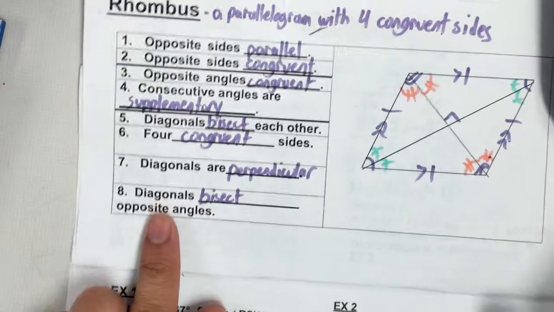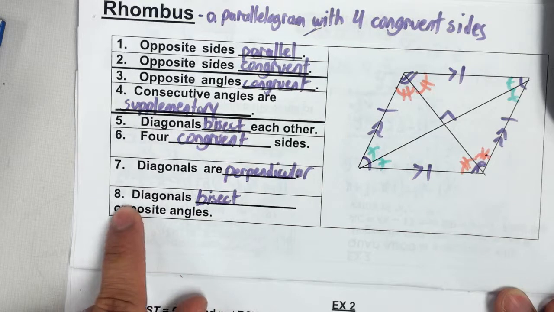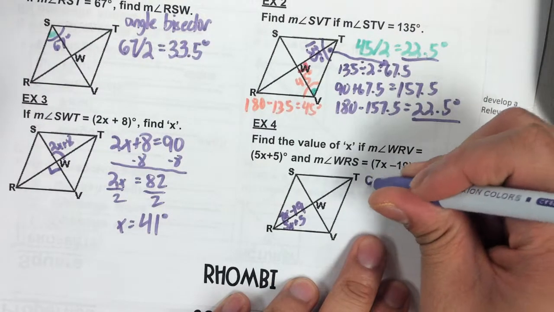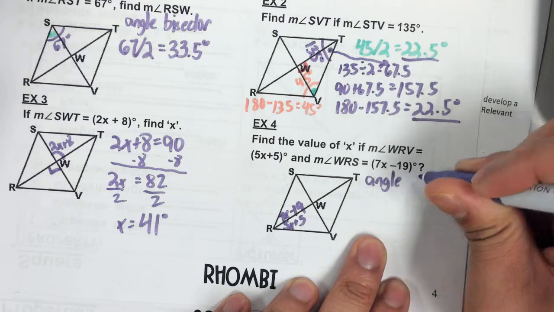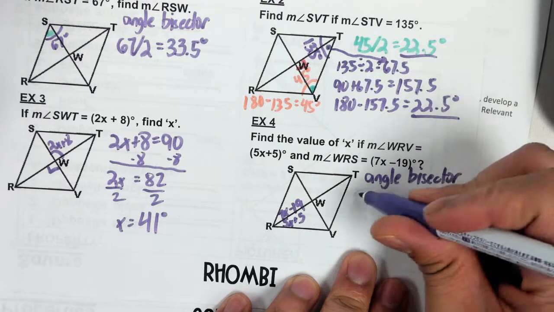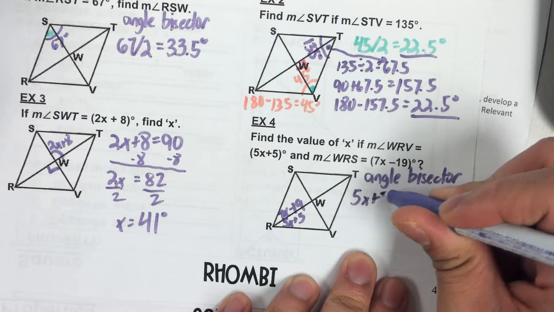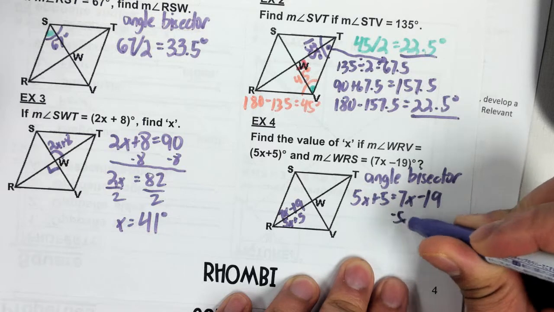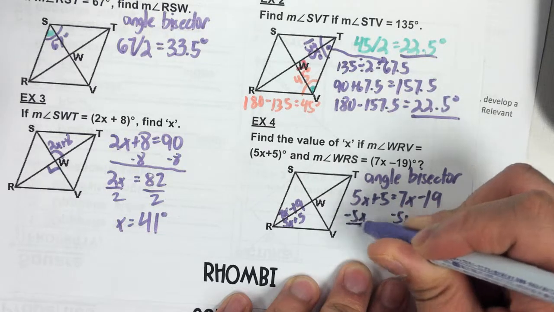This comes from property 8, diagonals bisect opposite angles, where this angle is congruent with the angle below it. So we have again an angle bisector. What that means for my equation is we have 5x plus 5 equals 7x minus 19. Solve for x.